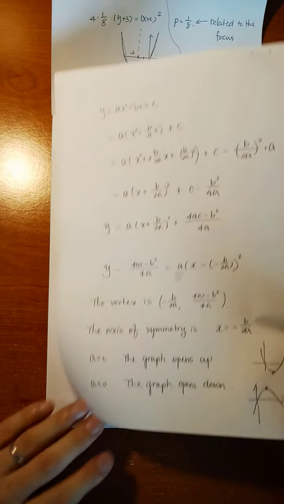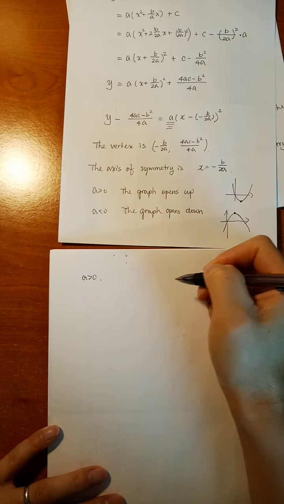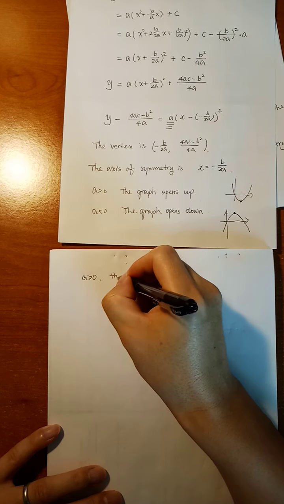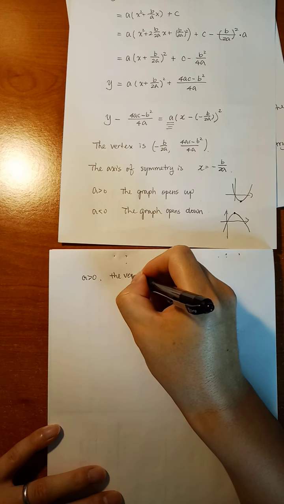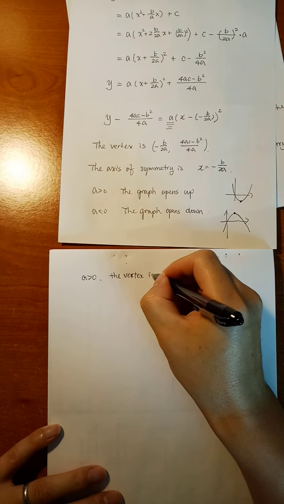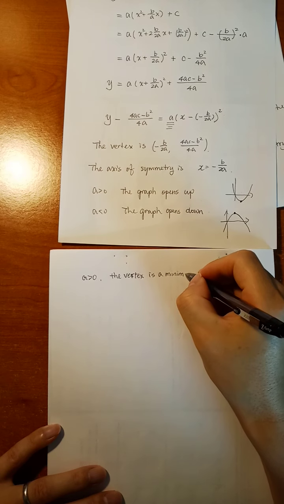So a greater than 0, then the vertex is a minimum point.